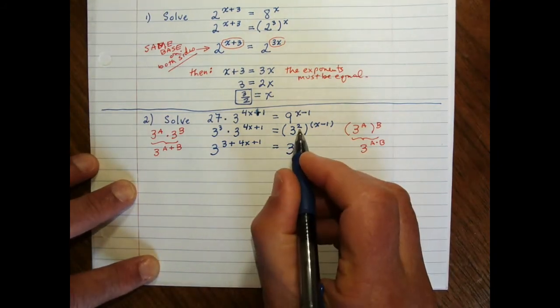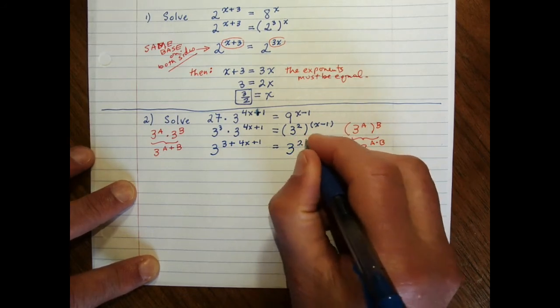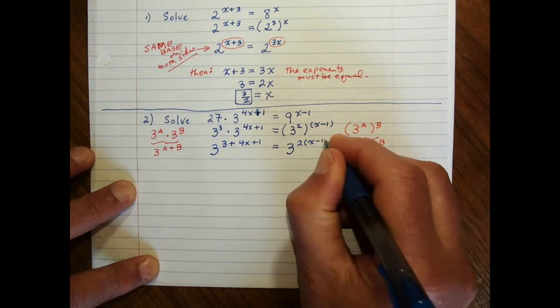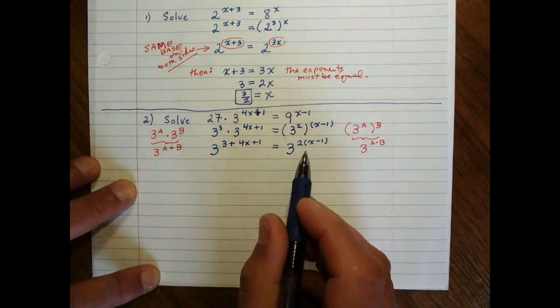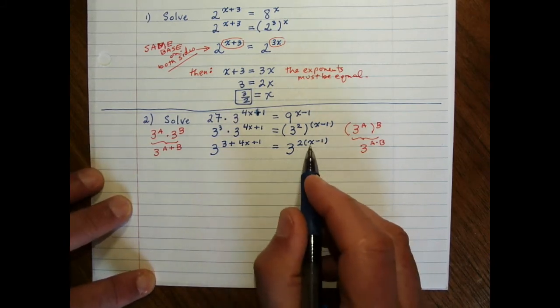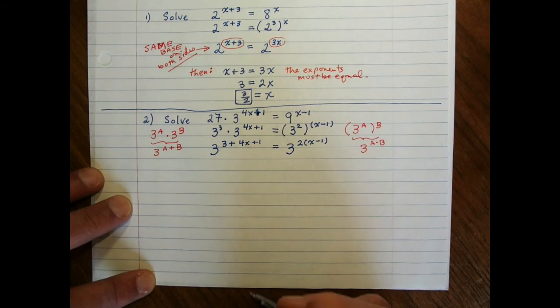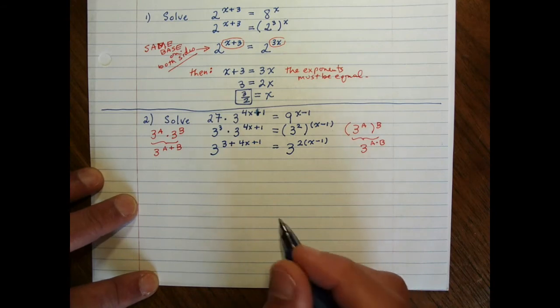I want to take 2 times the quantity x minus 1. So I need to write 2 times x minus 1 in parentheses. And that may be the trickiest aspect of this whole process for this equation, just remembering to put the parentheses around x minus 1. It's because it's 2 times that quantity, x minus 1.